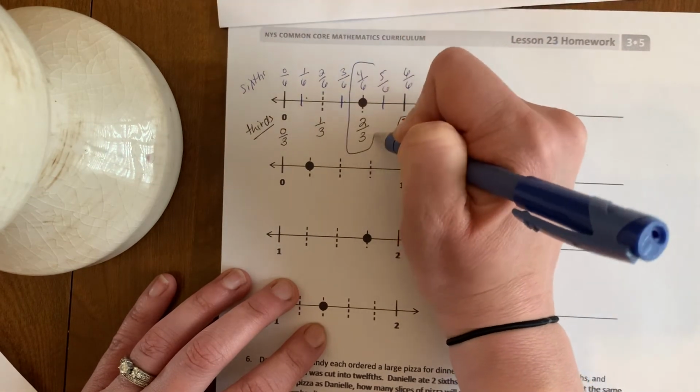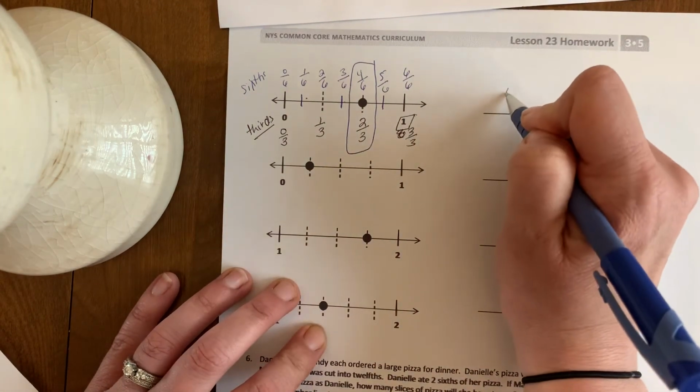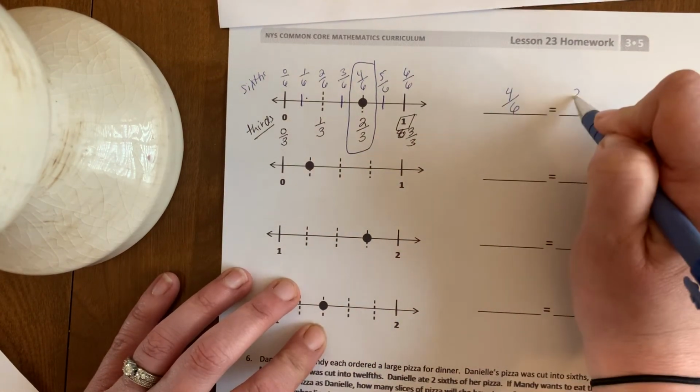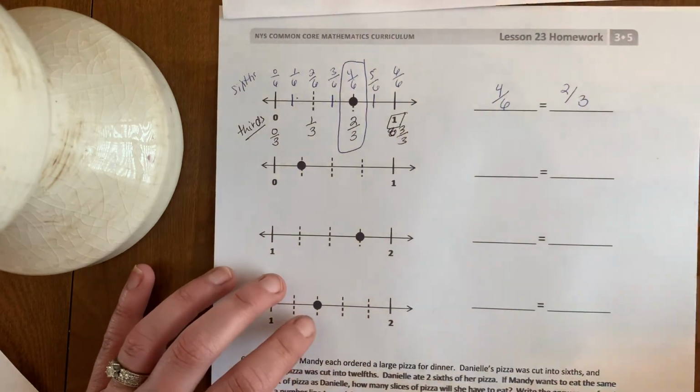So I want to find where the dot is, and those are equivalent fractions. So I would just put 4/6 is equal to 2/3. All right, so that's how you find equivalent fractions.